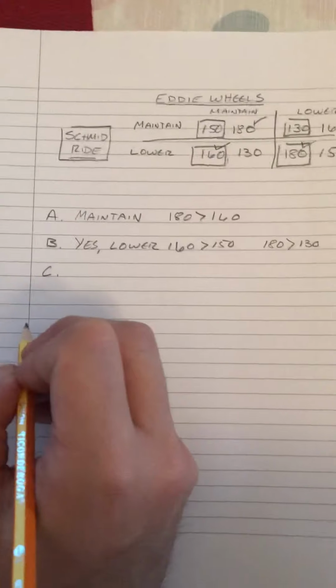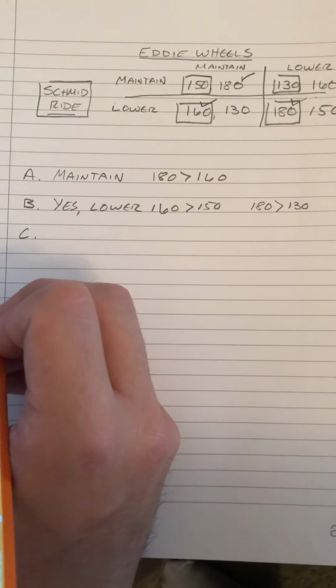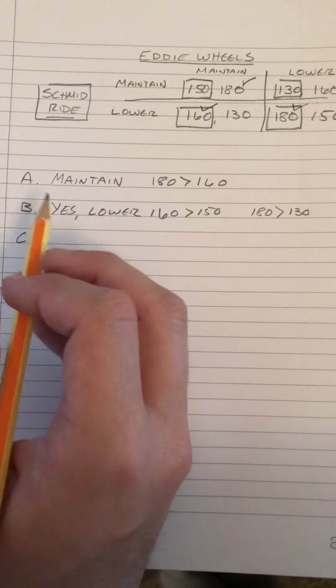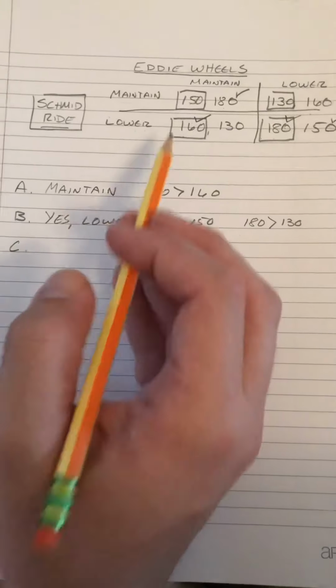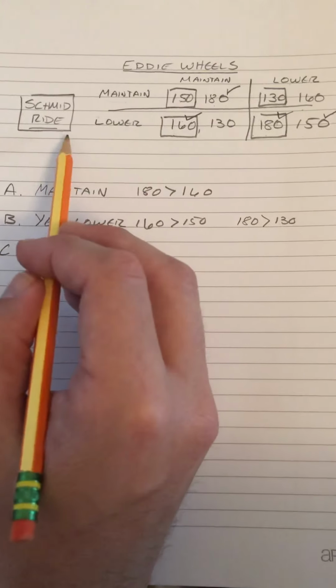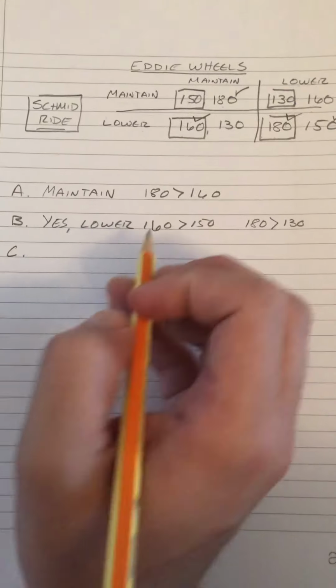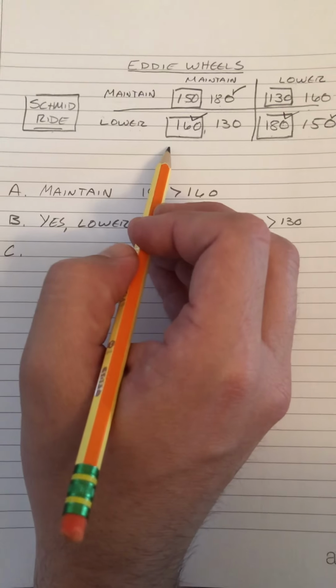For letter C, assume that the companies must make their decisions simultaneously and do not cooperate. What would the daily profits for each firm be? Well, again, in the question it said both companies know all of the information in the matrix. So Eddie Wheels knows that Schmidt Ride is always going to go lower. So what's better for them?